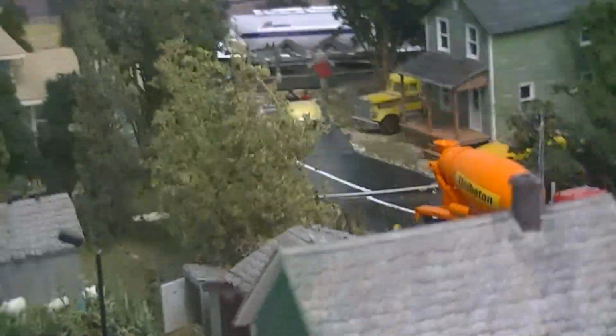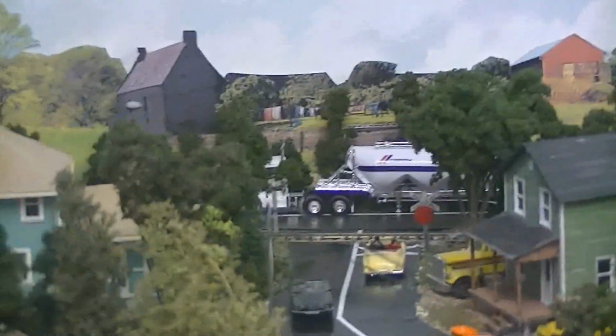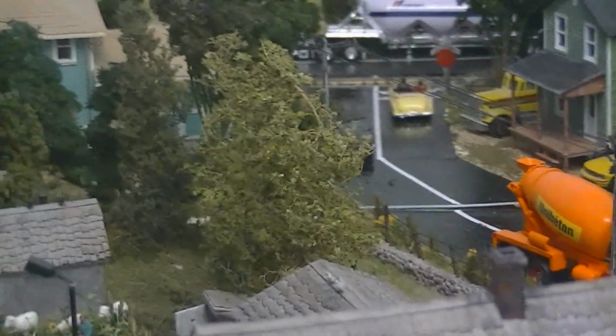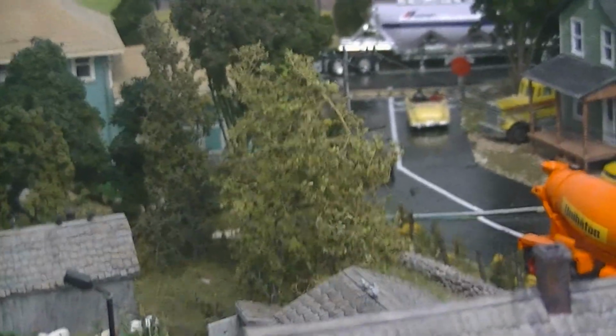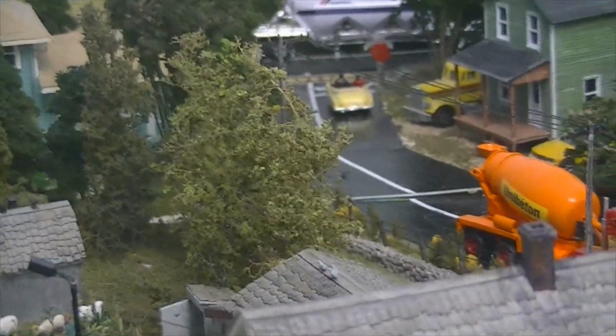So when you talk about detailing, there is never enough detail. Now on the farm we have a combination of trees. The tree that I'm showing you right now is a super tree from Woodland Scenic. And the others behind are the trees that were made with goldenrod.